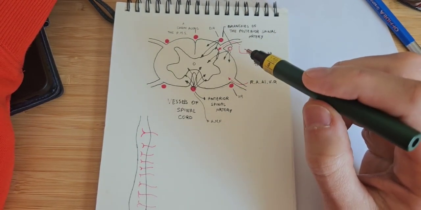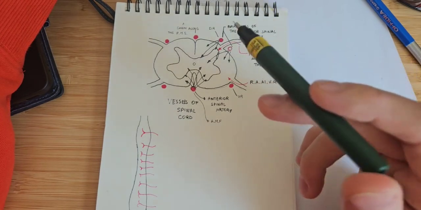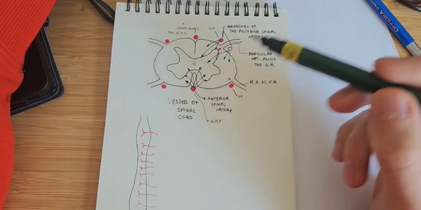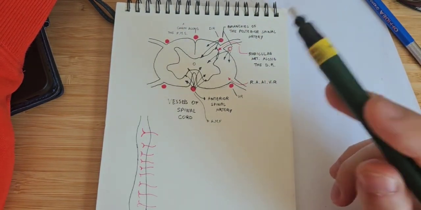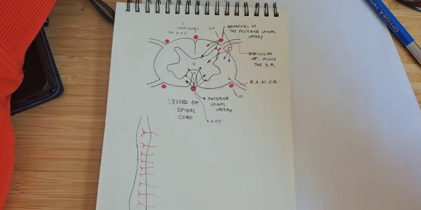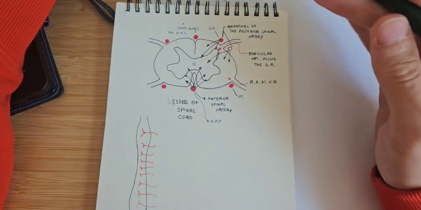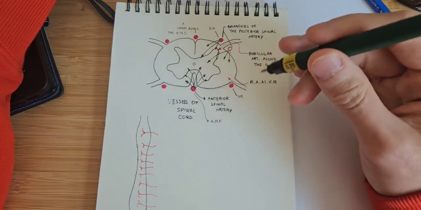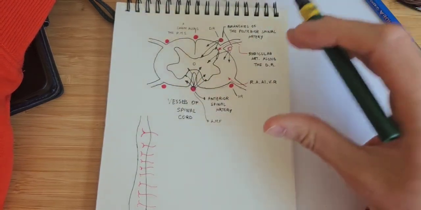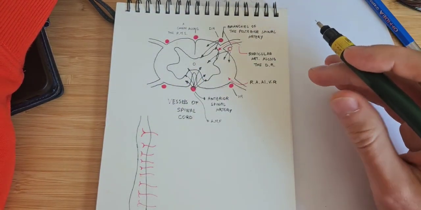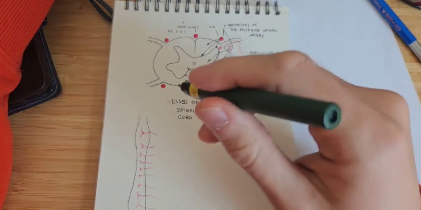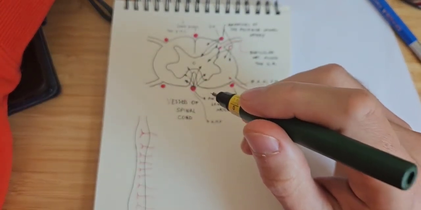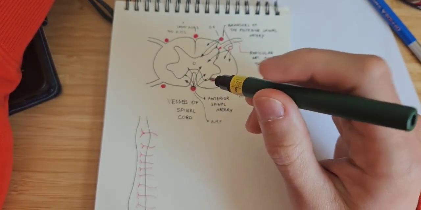Now, about venous drainage pathways. The veins of the spinal cord drain into the internal vertebral plexus, which ultimately empties into the vertebral venous plexus.